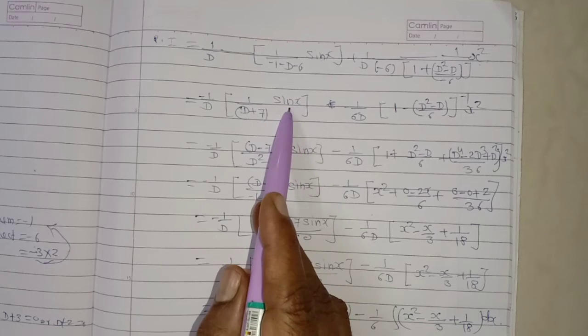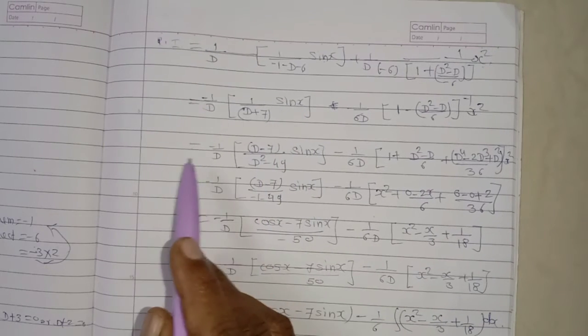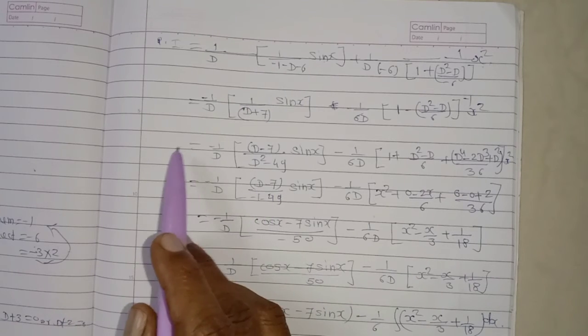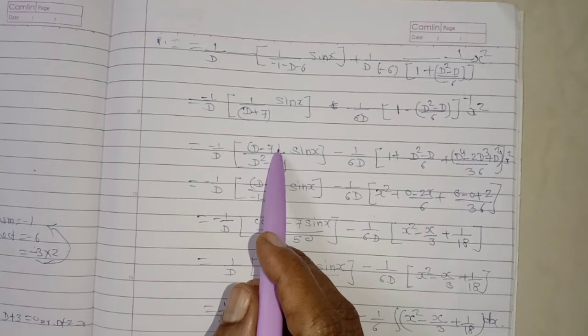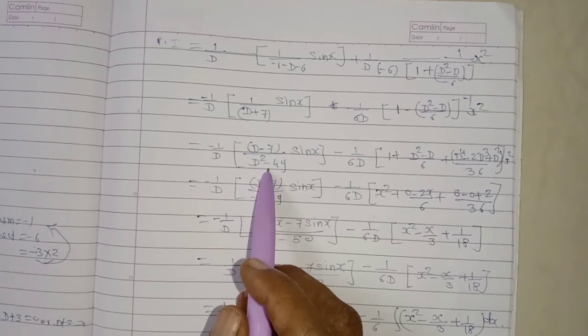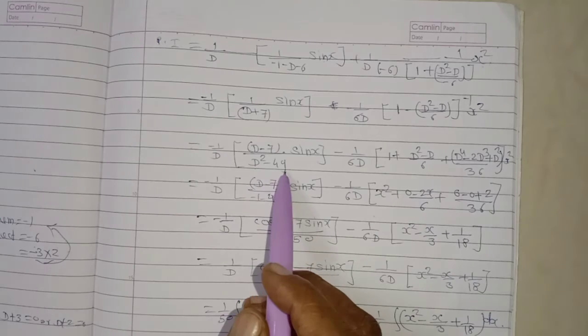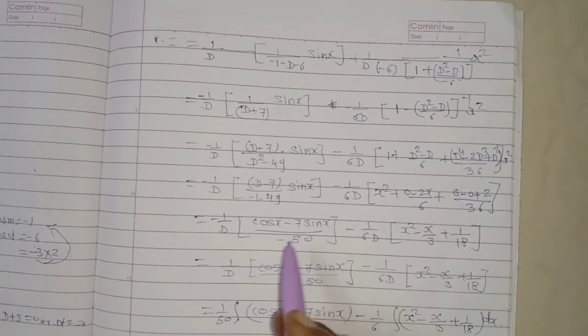So in the first term, particular integral equal to minus 1 upon D into bracket D minus 7 upon D plus 7, D minus 7, D square minus 49, that is a square minus b square, operated on sin x.